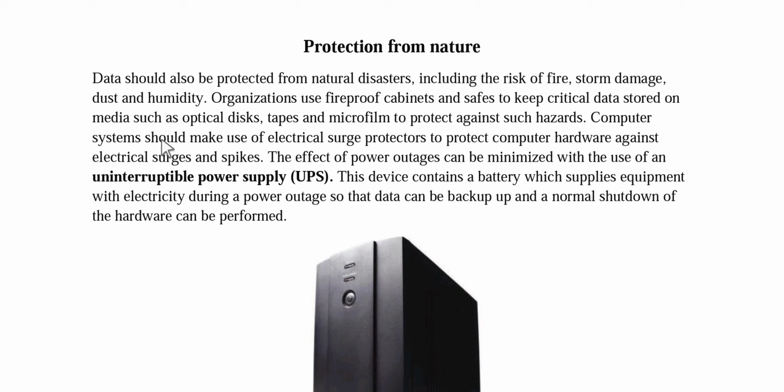Computer systems should make use of electrical surge protectors to protect computer hardware against electrical surges and spikes. The effect of power outages can be minimized with the use of an uninterruptible power supply, or a UPS. This device, the UPS, contains a battery which supplies equipment with electricity during a power outage so that data can be backed up and a normal shutdown of the hardware can be performed.